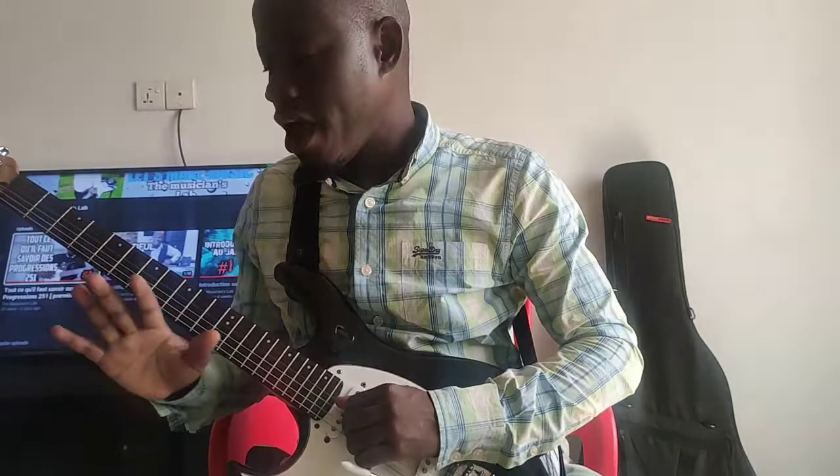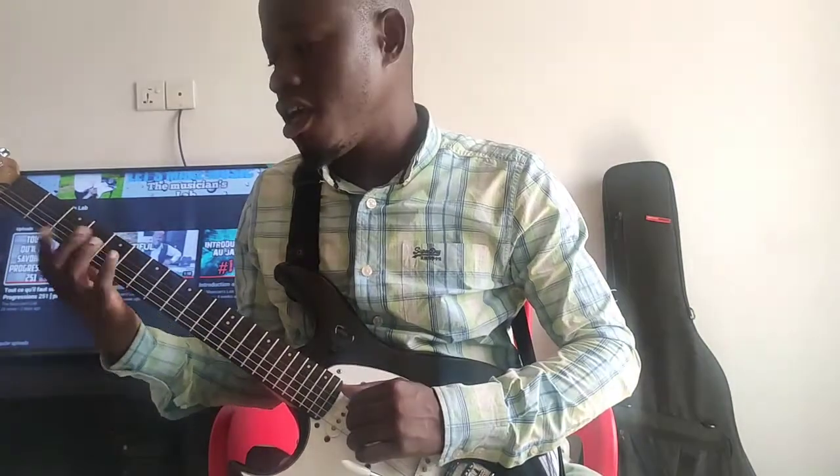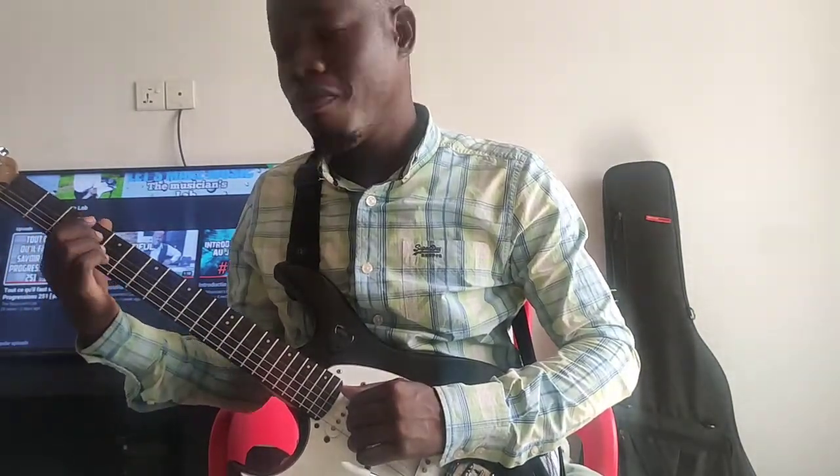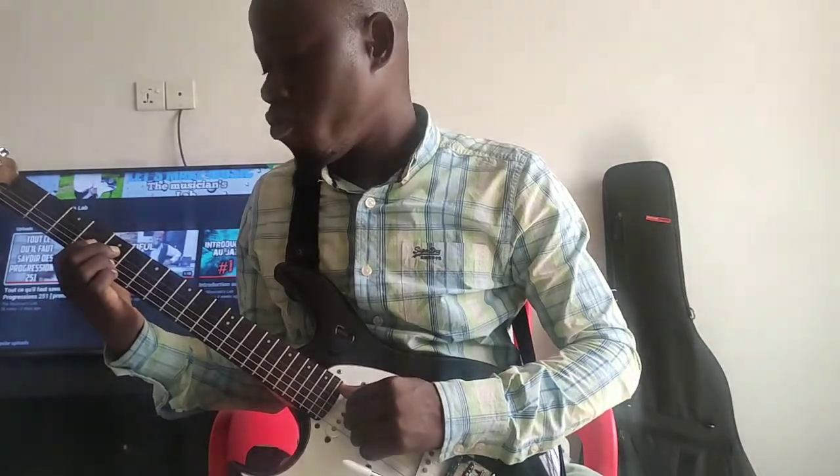And this applies to every key. For example, if we are in the key of G minor, okay, the 5th is going to be a D. And we are going to apply our chord on D here. So we are going to play a D dominant 7, flat 9, sharp 5, before we go in G minor.